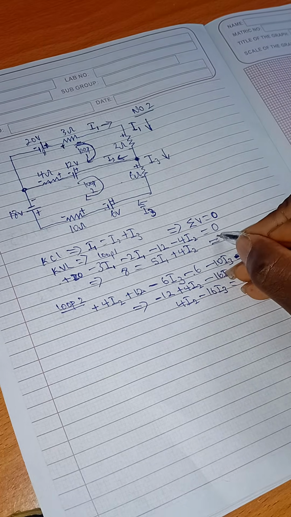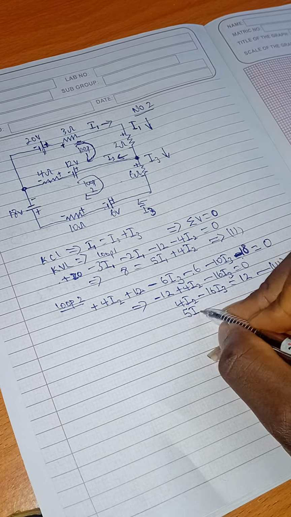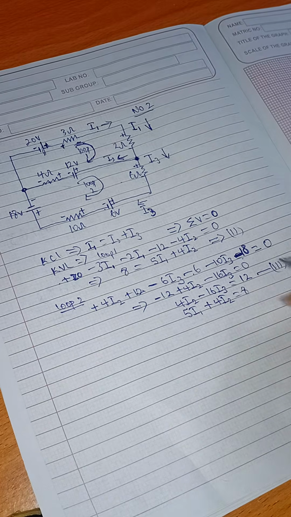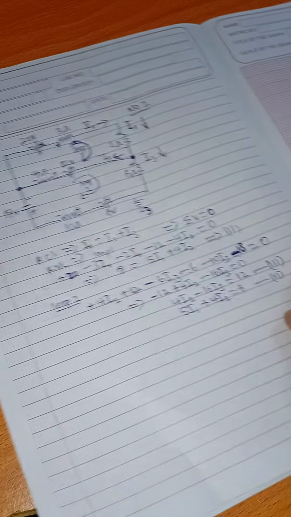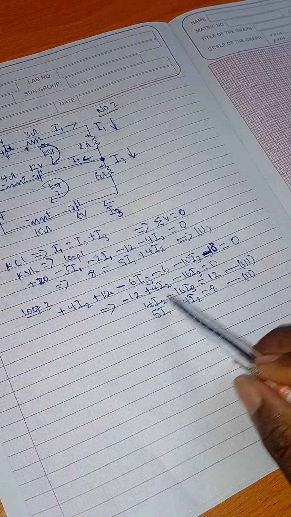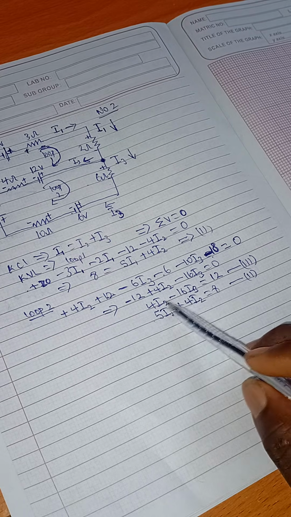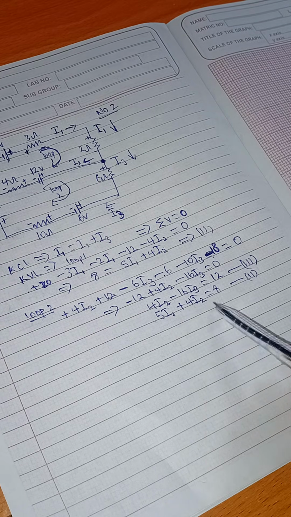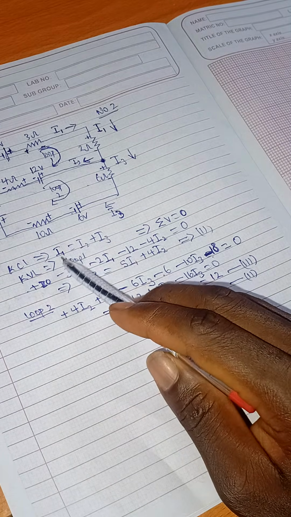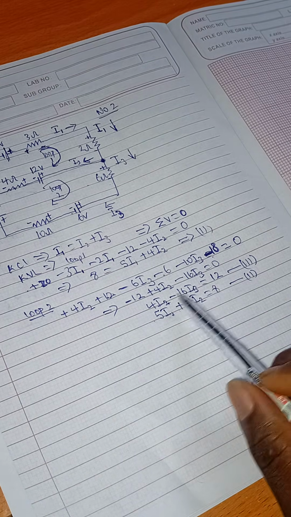This is our equation 2. Bring down equation 2. Equation 2 says 5I1 plus 4I2 equals 8. So now we are going to solve simultaneously, but before that, here we have 3 and 2, here we have 1 and 2. So we have to make the unknowns equal. You have 2, 3 here and also 2, 3 here, or you have 1, 2 here and also 1, 2 here. So let's substitute I1 equals I2 plus I3 into equation 2 so that we can have 2 and 3 alone, just like equation 1.